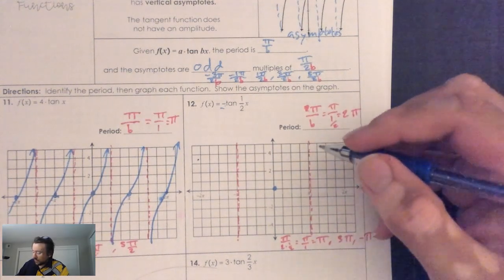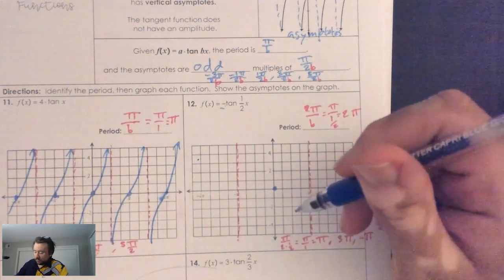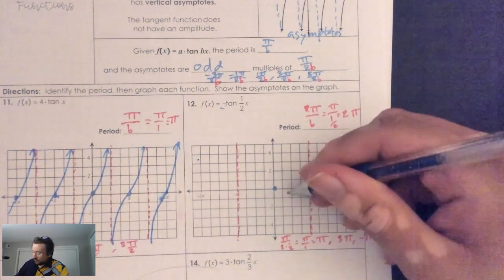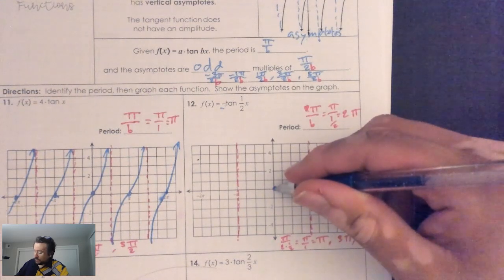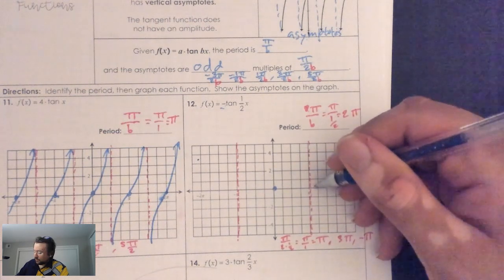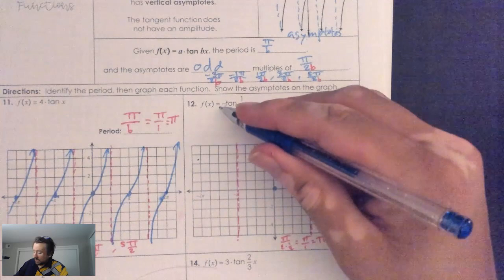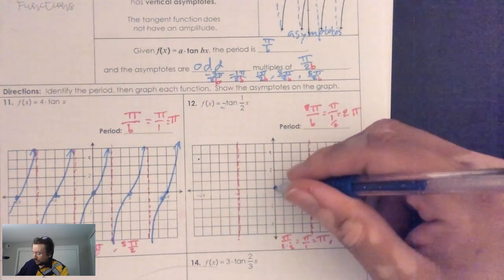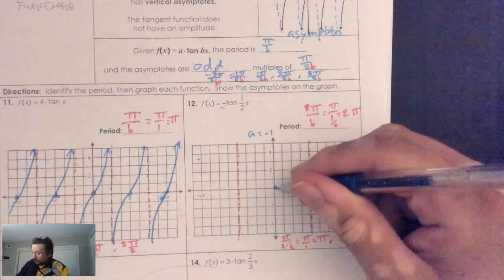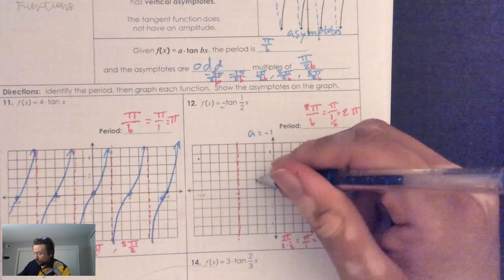And so if you wanted to be really accurate, which I wasn't on this first one, you can say that at the halfway point between your intercept and your asymptote, you're going to have that a value there. So here, that a value is -1, and so we would have that here. And then you go the reverse way as well.